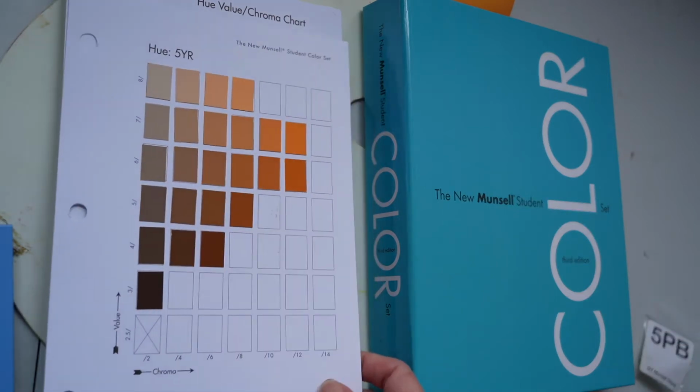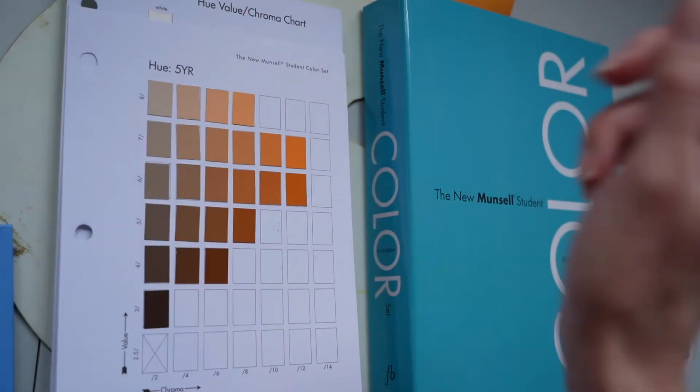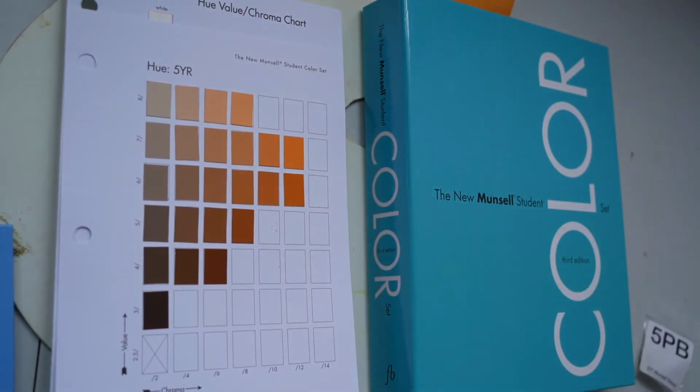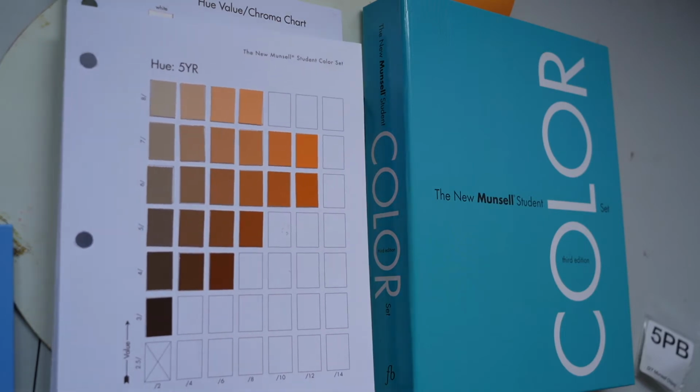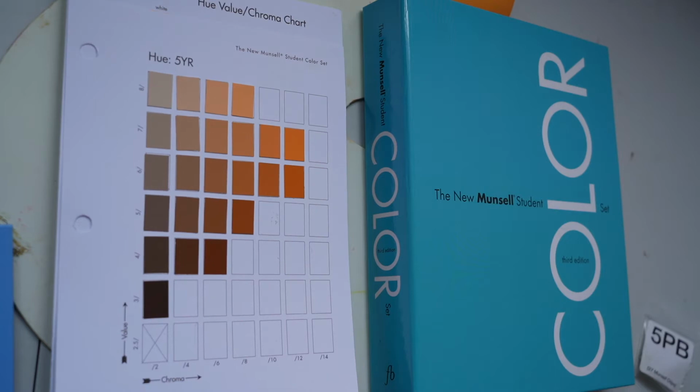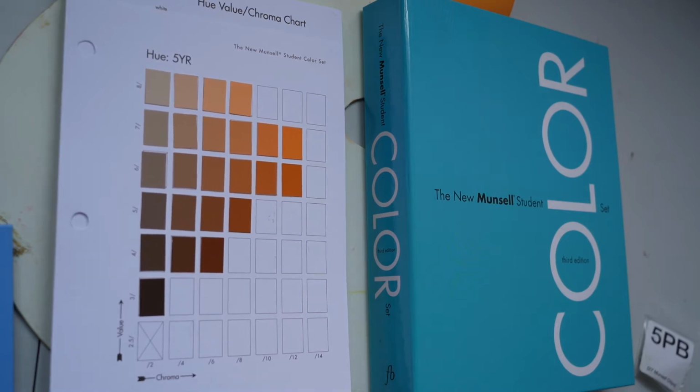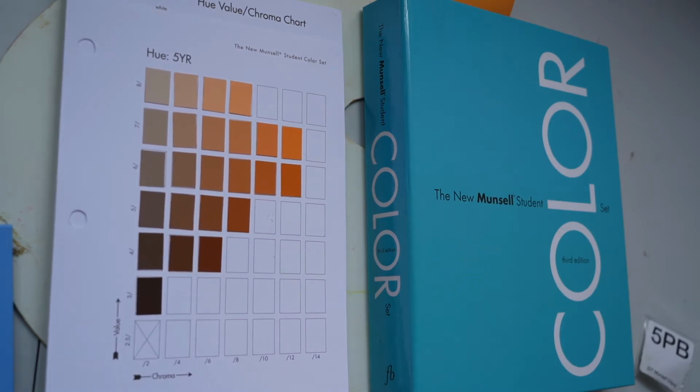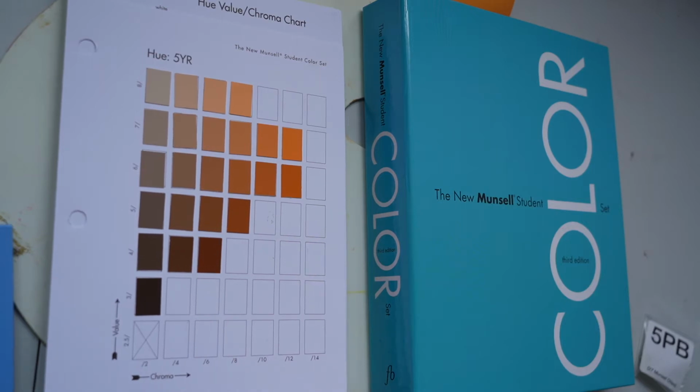So this is a page of 5YR. He had a very funny way of naming the hues, so the numbering system can be a little bit confusing. I didn't get into it too much in the mixing guide except to number the values, but he also numbers the hues and the chromas.